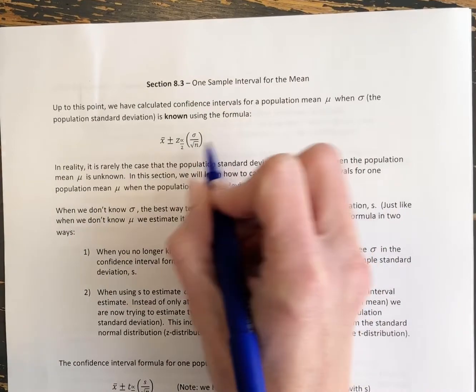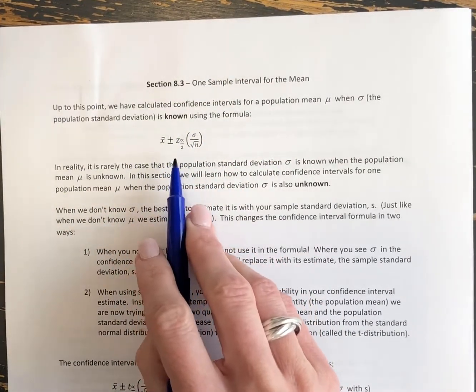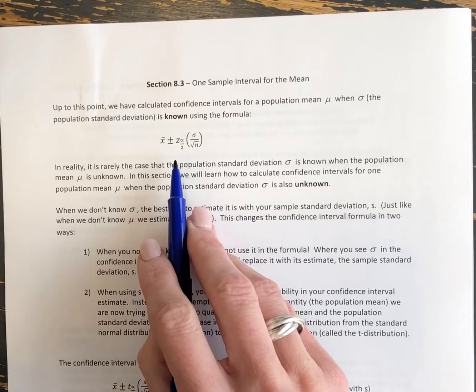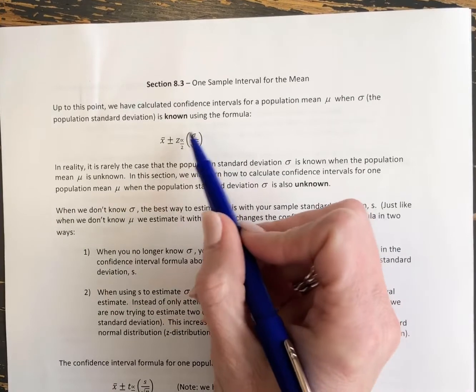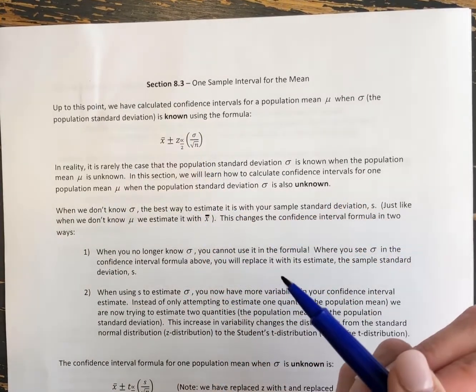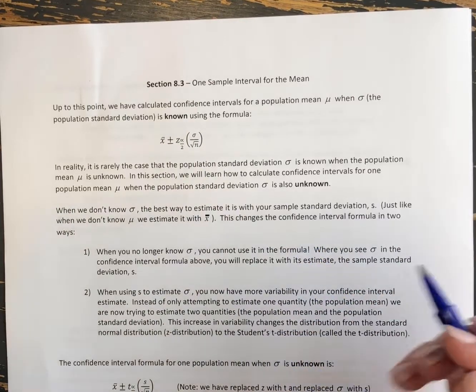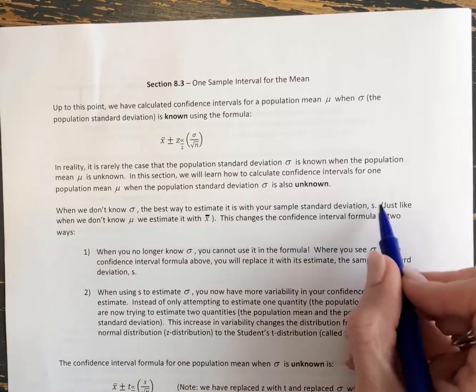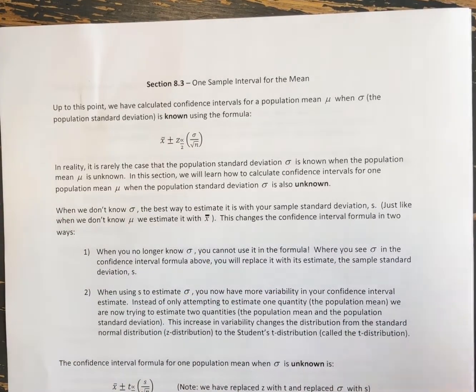So just as a reminder, when we did know the population standard deviation, here was our formula for a 1 minus alpha level confidence interval. But what's going to happen when we don't know sigma is we're going to have to estimate that population standard deviation with its sample standard deviation S. And this is just like we did back when we were doing hypothesis testing.